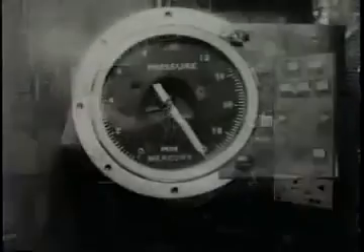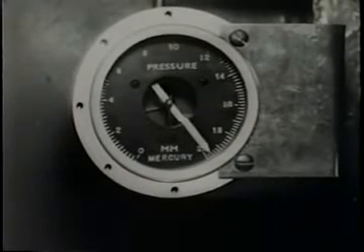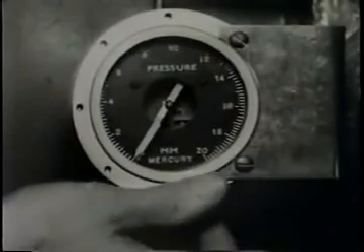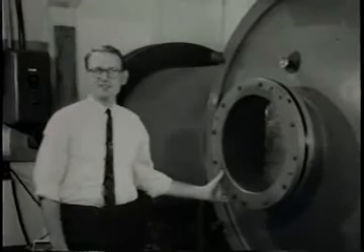The tunnel is pumped down. In order to see the flow in this tunnel, we use the electron gun to fire an intense beam of electrons across the flow to excite a fluorescence in the air remaining in the tunnel.